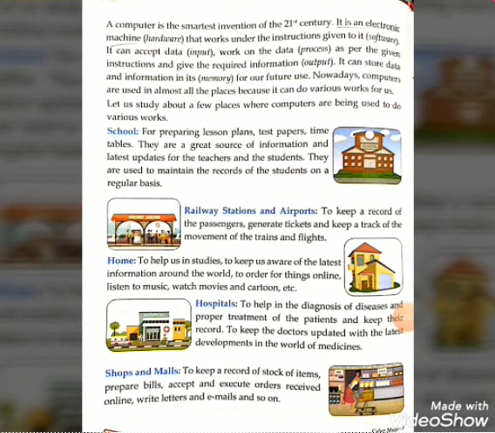A machine that works under the instructions given to it, that is software, and it can accept data, that is which we input, that is called data, and work on the data, that is process, as per the given instructions and give the required information. Here required information means output. It can store data and information in its memory for further use.